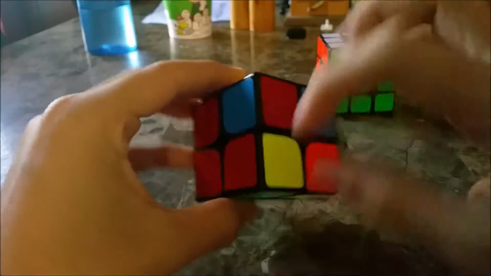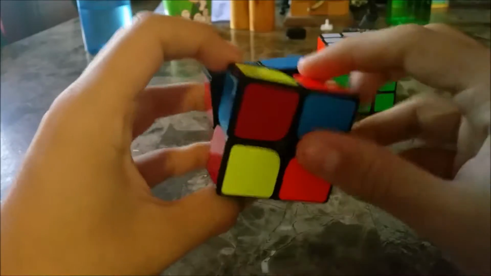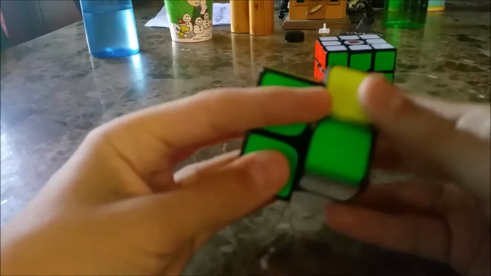Okay, so in this, you know what, I just want to use the regular Sune. So in this example, if you try to align as many corners where they should be, you can see that all the corners here are just twisted wrong. They're already permuted correctly, just oriented incorrectly. So doing a Sune solves it.